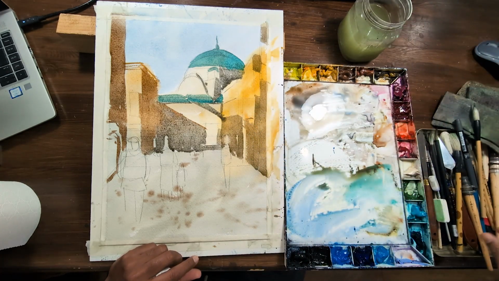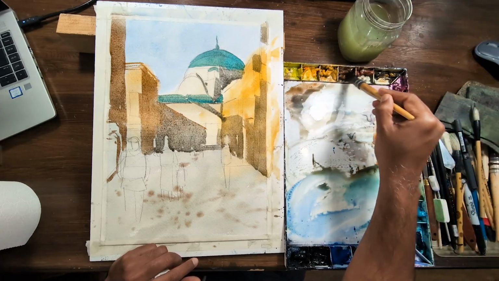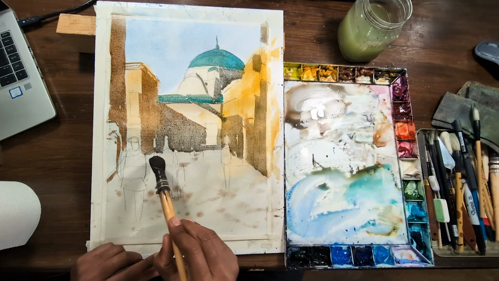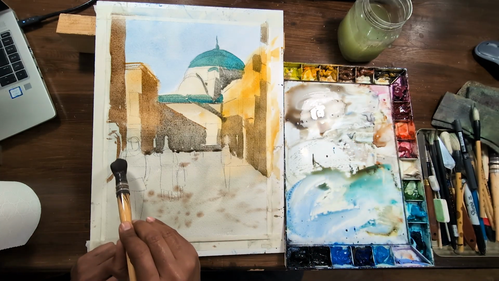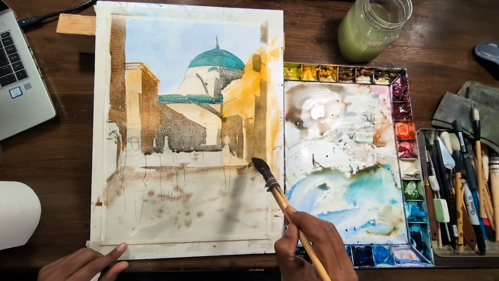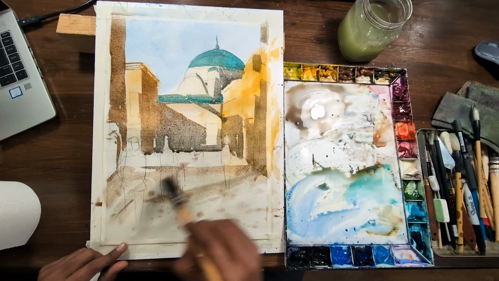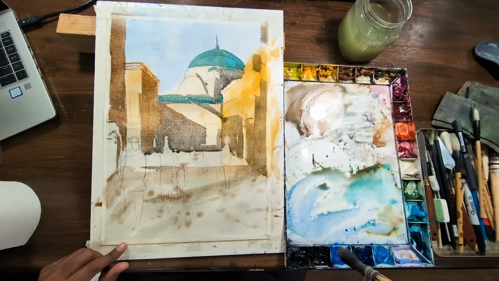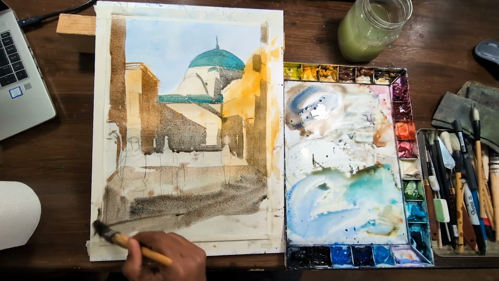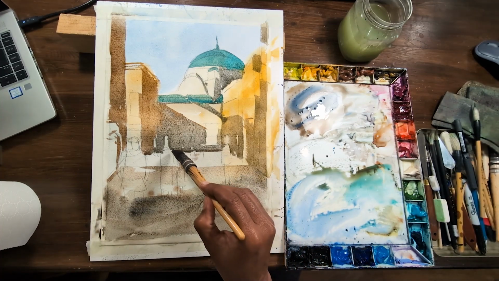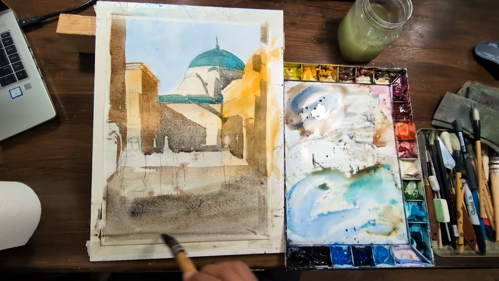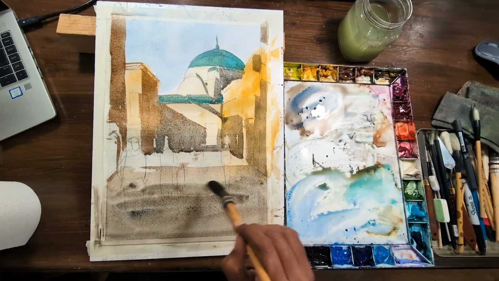And continue with some shadows over here, but making sure that a line, there's a gap, so there's light over here. Okay, so that's your second wash of the shadows.